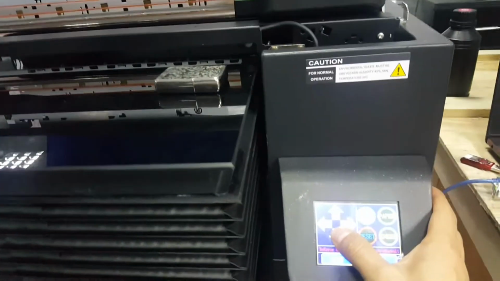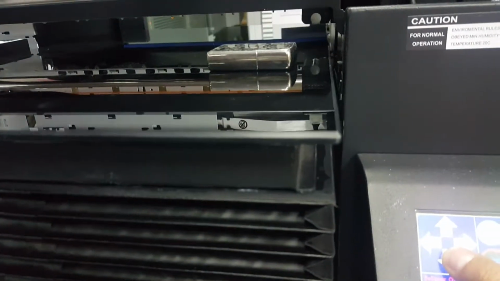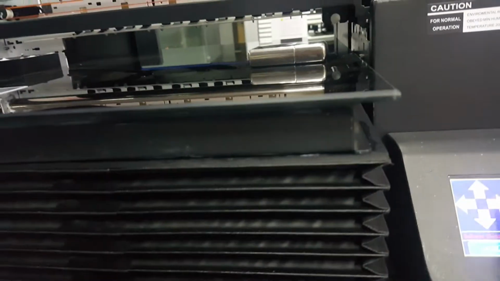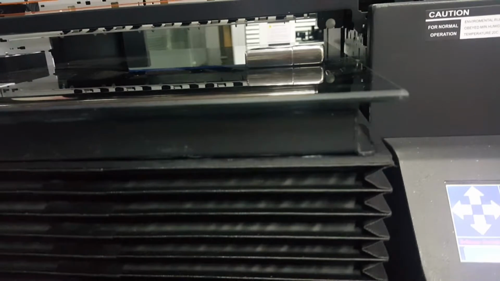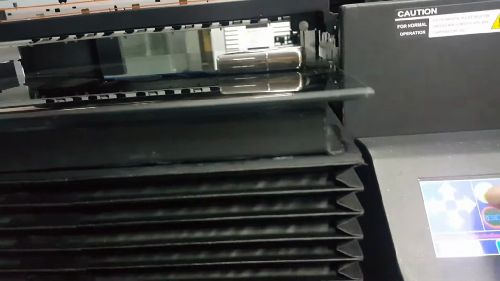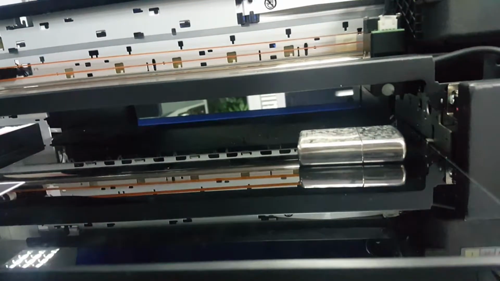First we must push down the flat bed. And we moved the flat bed, move the light on the sensor position. Must be on this sensor position.